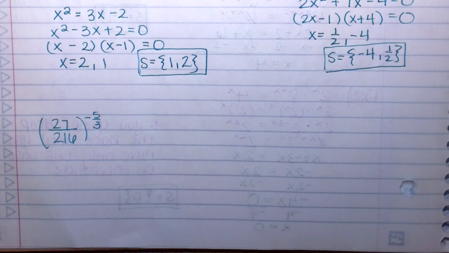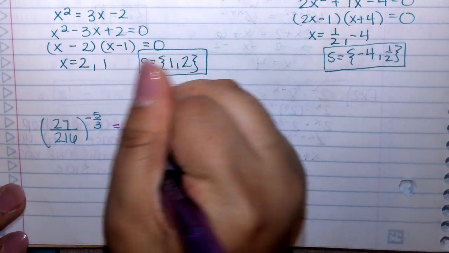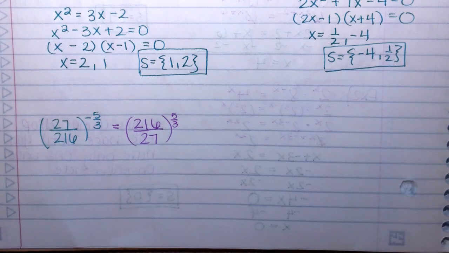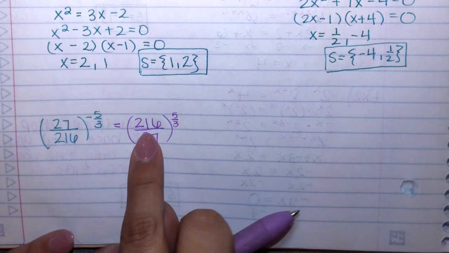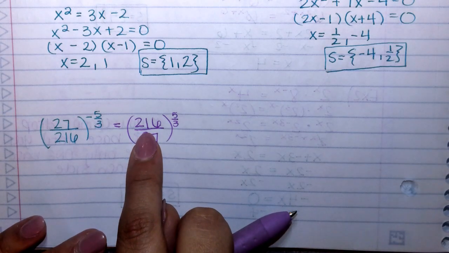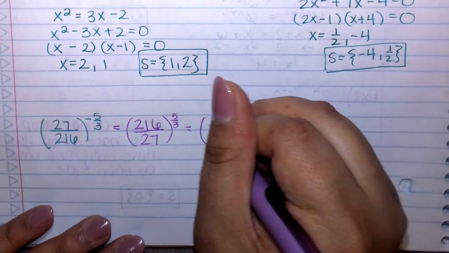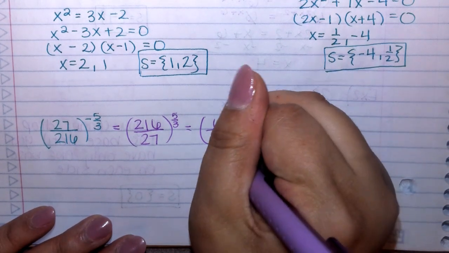So what do I do here? Let's flip it first. So let's make it 216 up top, 27 on the bottom, and it'll be a positive 5/3. What is 216? 216 is 6 to the 3rd. Close. What is 27? 3 to the 3rd.